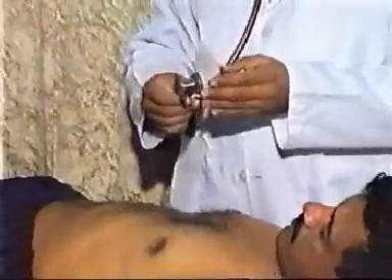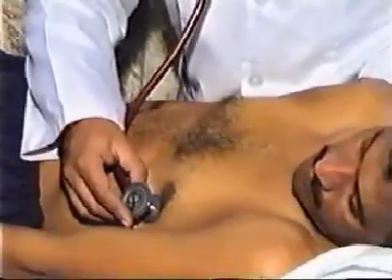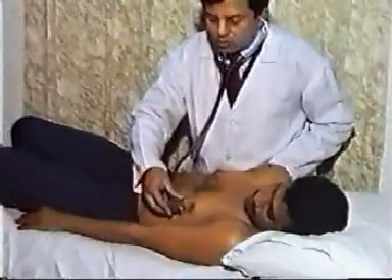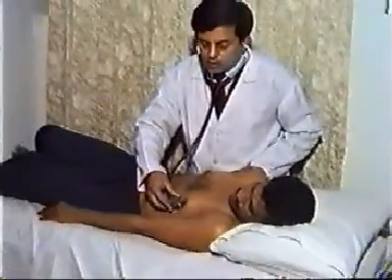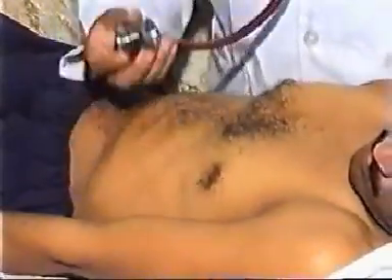Once you have auscultated the apex with the diaphragm, you'd like to auscultate it with the bell. The bell should be placed very lightly over the apex, and it is the bell which picks up the diastolic murmurs of low intensity.